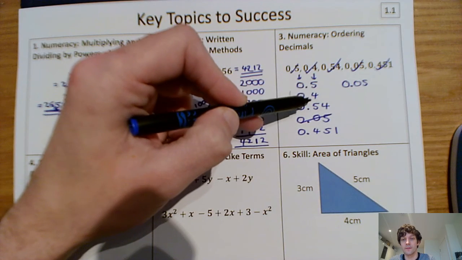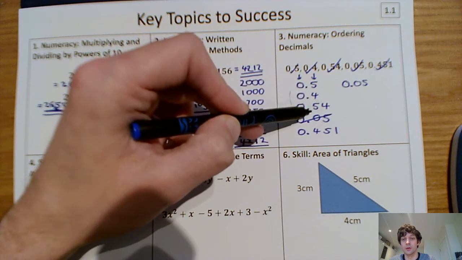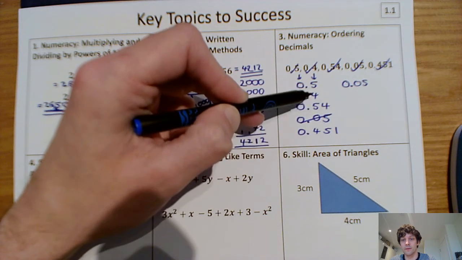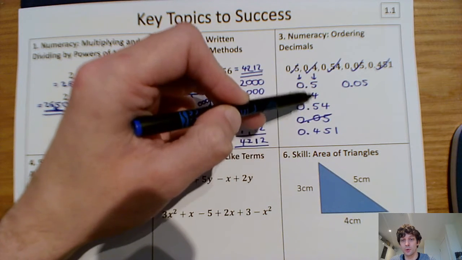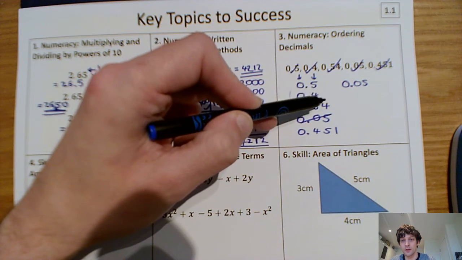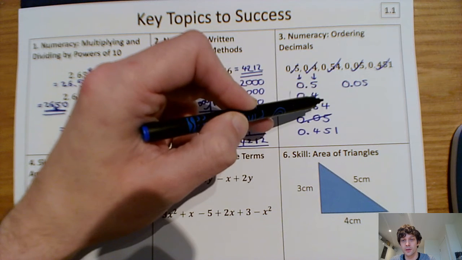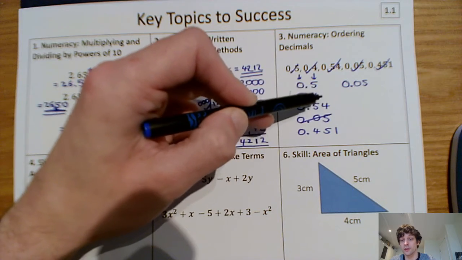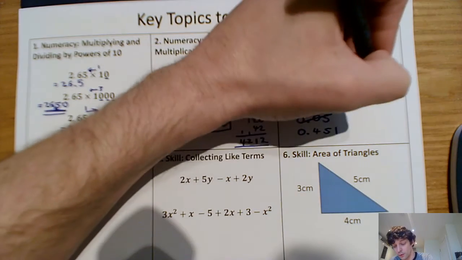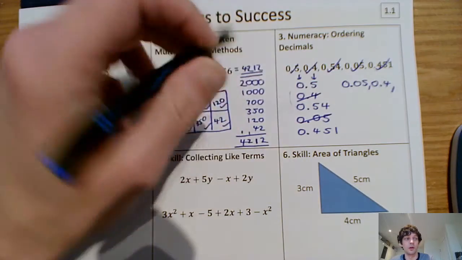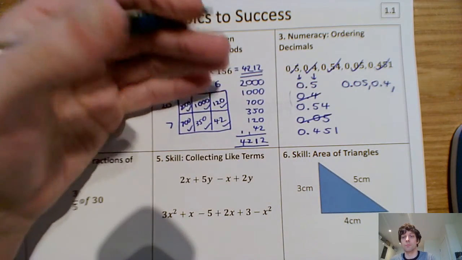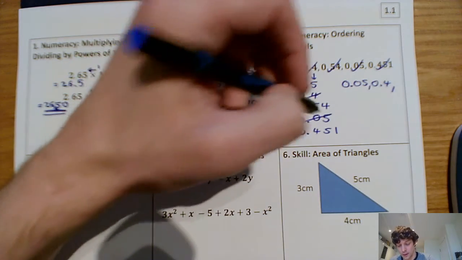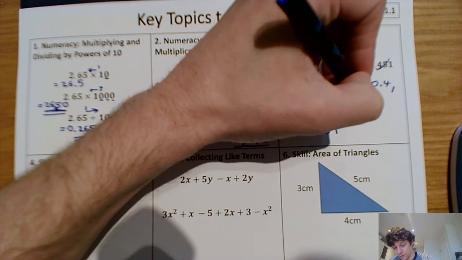This has 5 tenths, this has 4 tenths, so it must be smaller. 5 tenths, so it's bigger than this. So there are these two numbers that have 4/10. Which one's smaller out of those? If I look in this next column, my hundredths, this has 5/100ths. This doesn't have anything written, so it has no hundredths. So 0.4 must be smaller because it has 4/10 but no hundredths. This has 4/10 and 5/100ths as well. So that's my next number, 0.451.